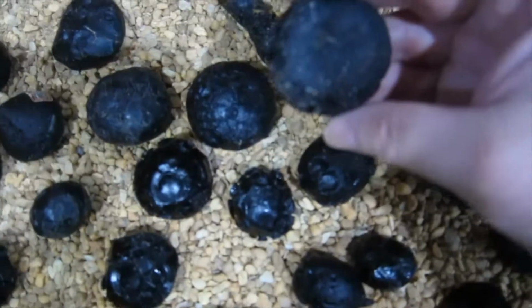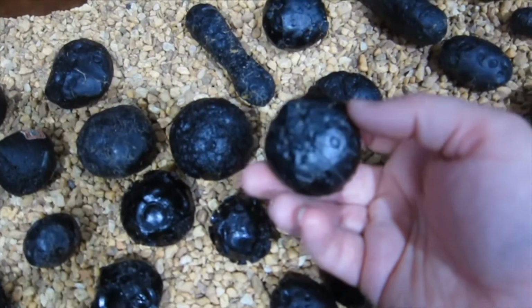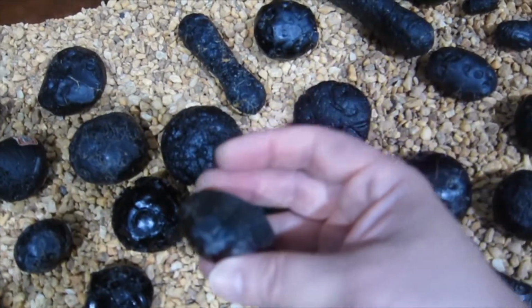Here is a nice one. Here's the posterior. Here's the anterior. The U-grooves haven't well developed. They're paper thin cracks. So it was travelling like that.